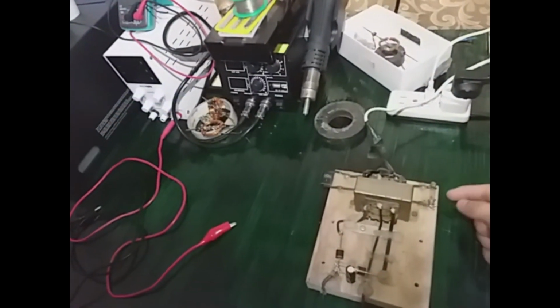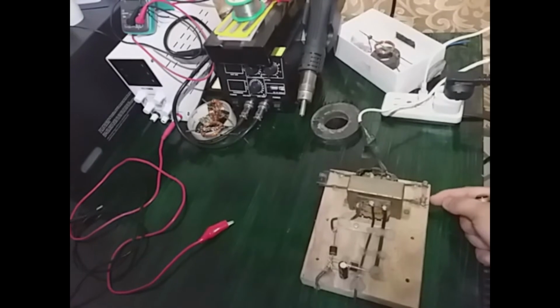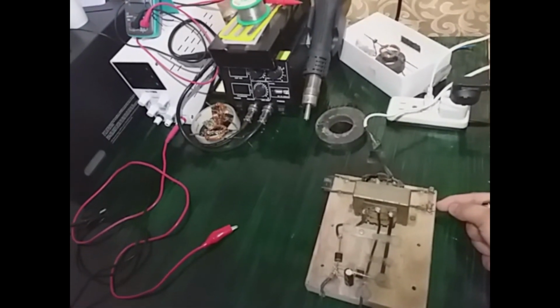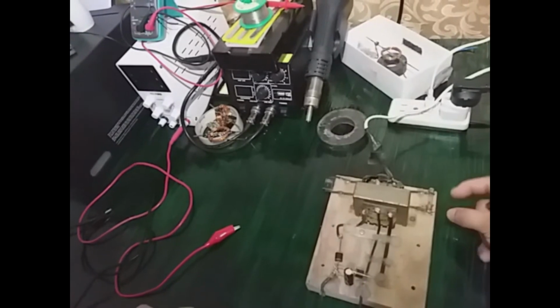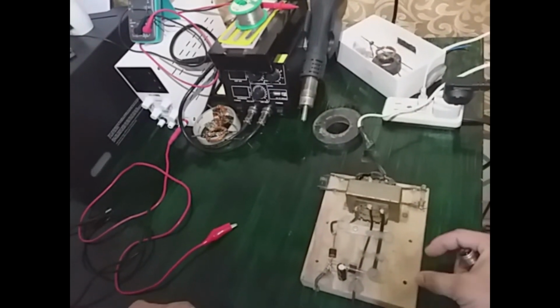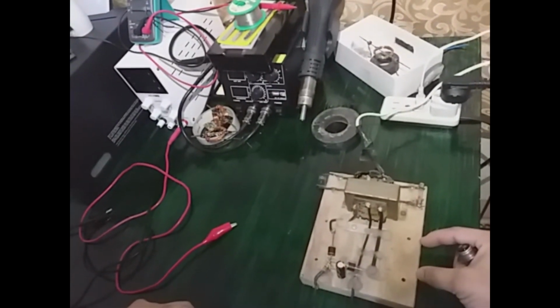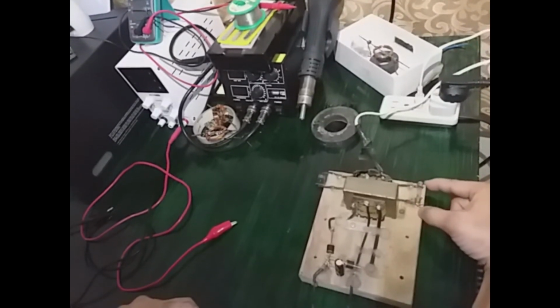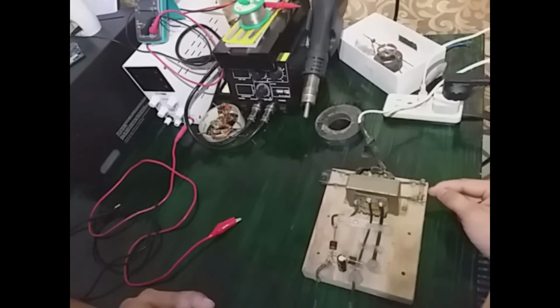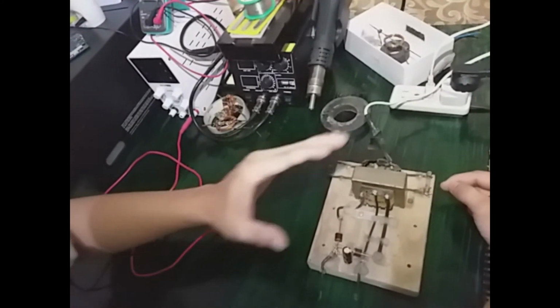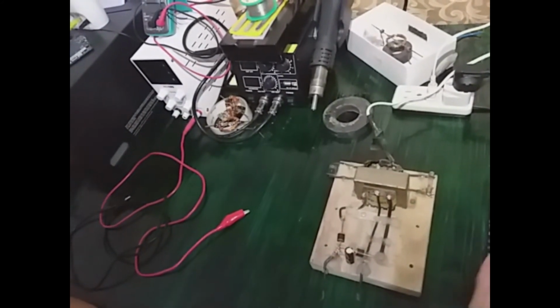And by the way, we have here the fuse in case we have a higher ampere. This prevents the whole circuit from being destroyed. Whenever we have higher amperes, this fuse will just melt, preventing the whole circuit from being destroyed. So let's start again.